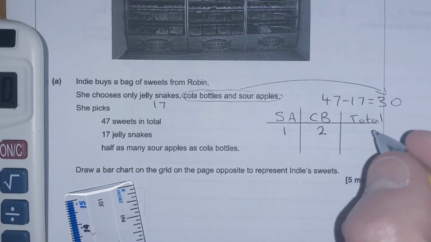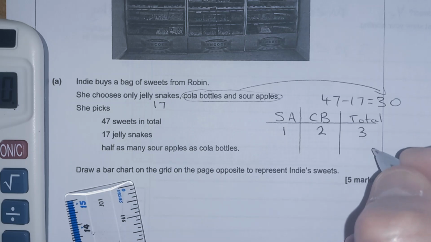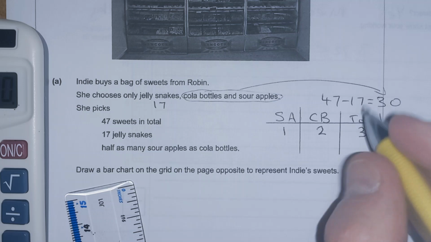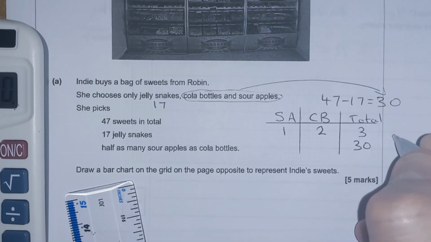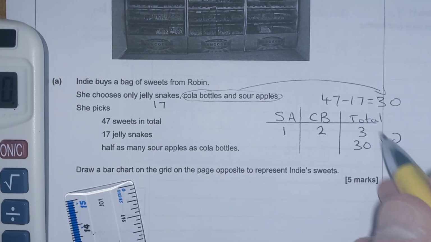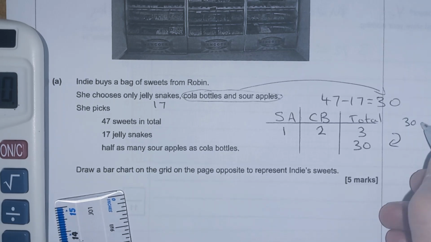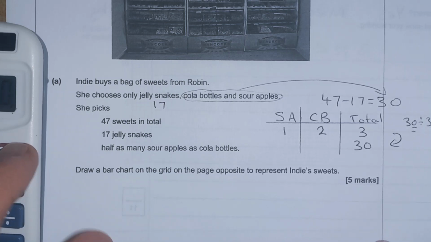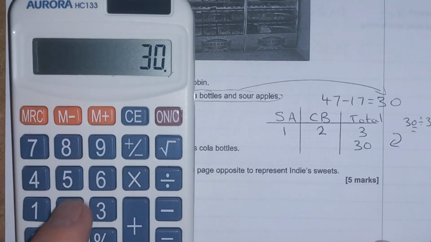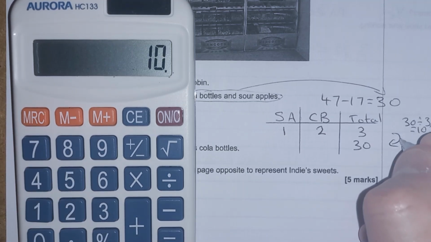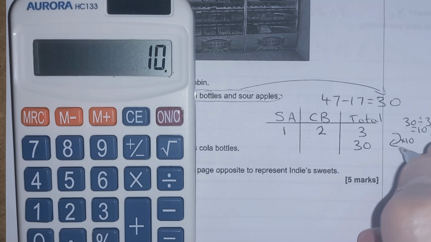And if that's all we had, there would be 3 sweets. But actually we know that there's a total of 30 cola bottles and sour apples altogether. So how are we getting from 3 to 30? Well, if we do the opposite, the inverse, and we think, well, let's do 30 divided by 3. We get 10. So to get from 3 to 30, we've multiplied it by 10.